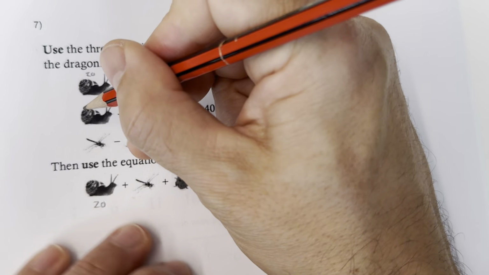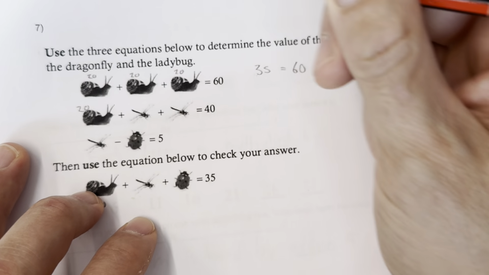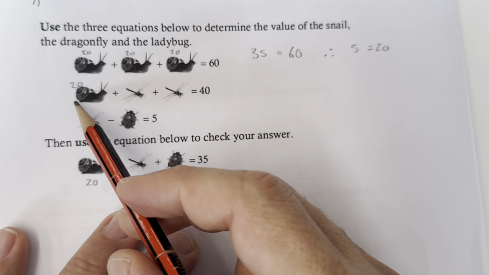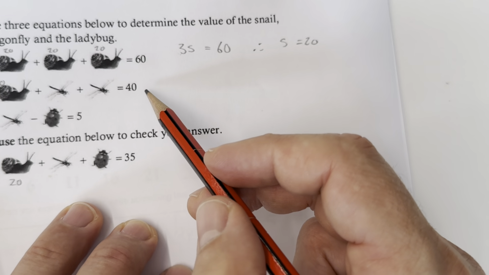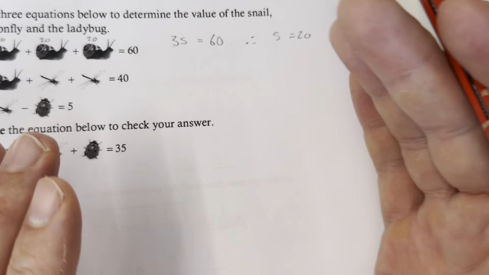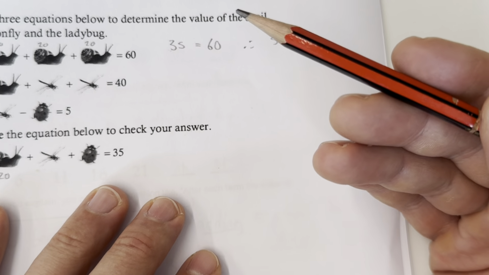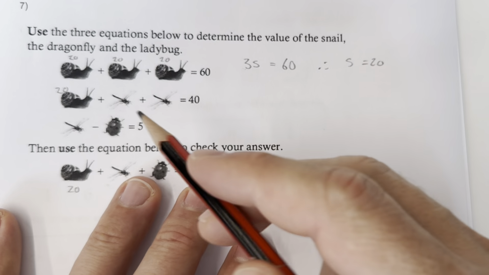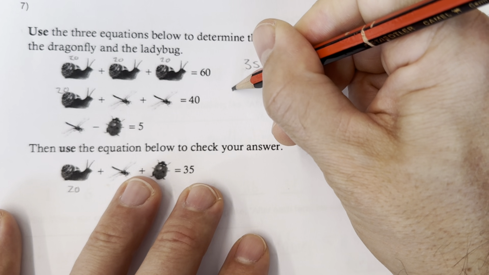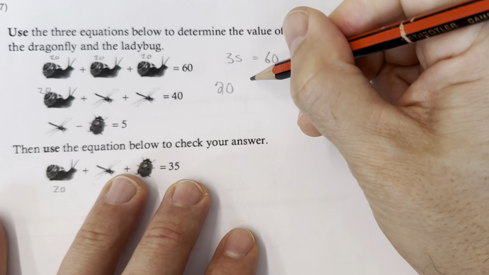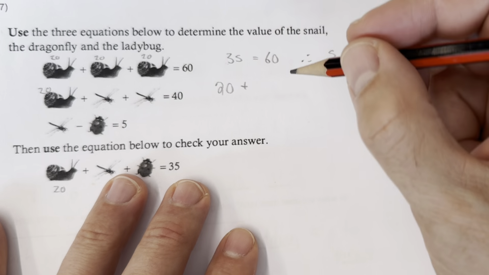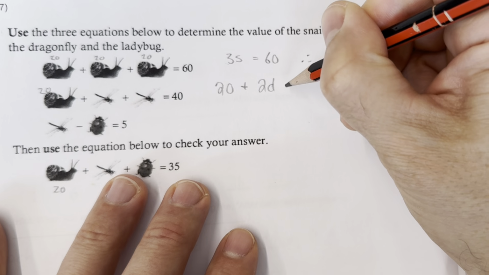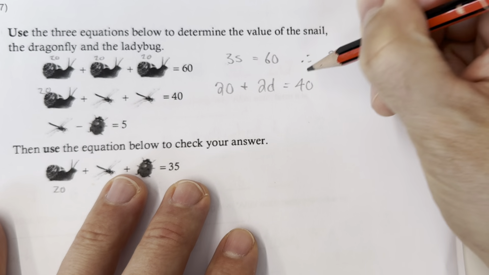Okay, so I'm going to go to this snail and I'll just write it 20. So it says 20 plus something and plus the same thing are 40. So again, I can represent this algebraically, and it can make it a little more clear. So I know that snails are 20. 20 plus, we'll call it dragonflies D. I have 1, 2, so plus 2D is 40.